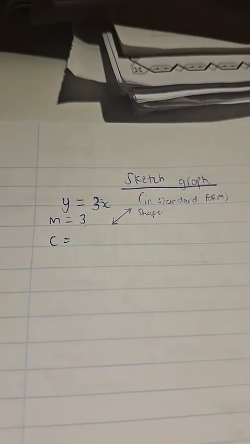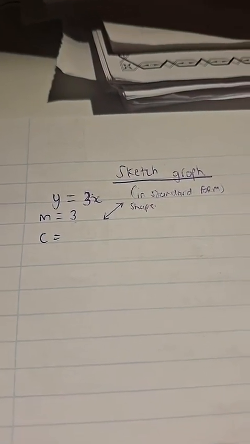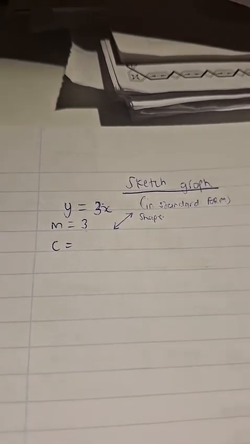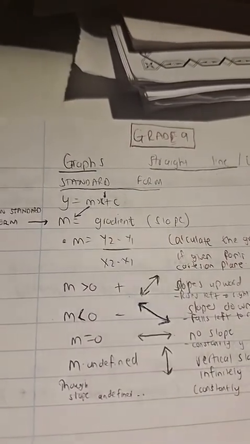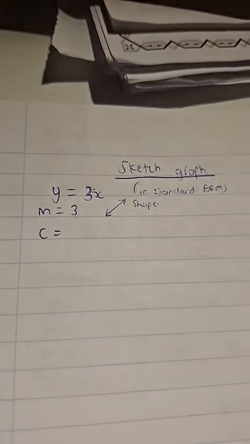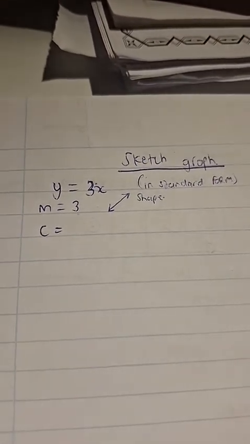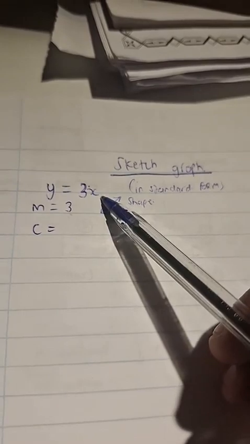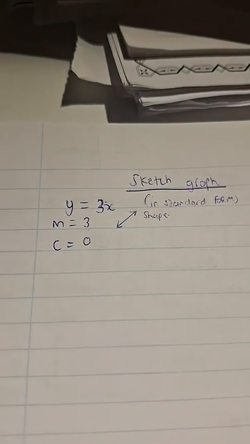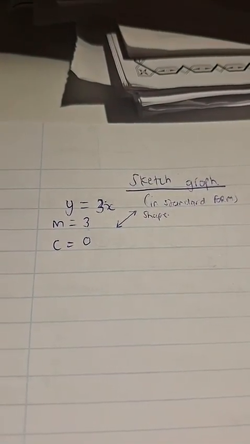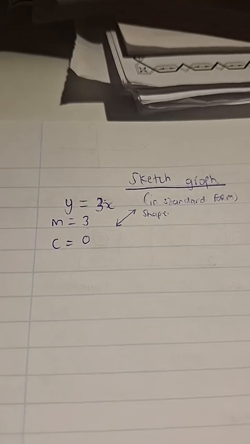Let me see if people in the comment section can let me know. What is the value of c? Remember, the straight line function y is equal to mx plus c. What is the value of c in this situation? Do we know? y is equal to 3x. Thank you, Sia, Ivile and TK. Yes, c is equal to 0, guys. All right, it is indeed equal to 0.